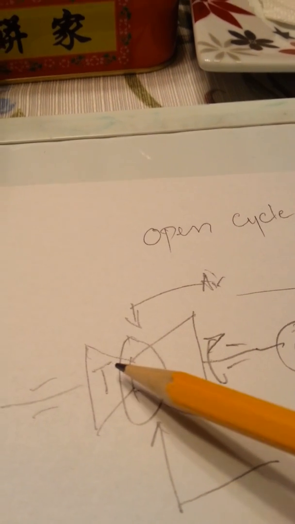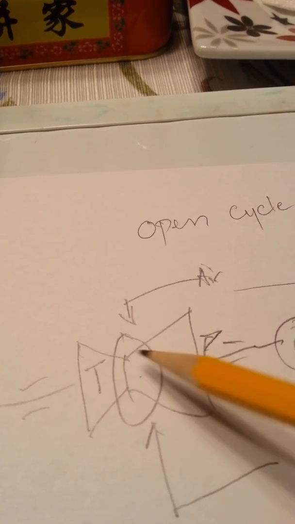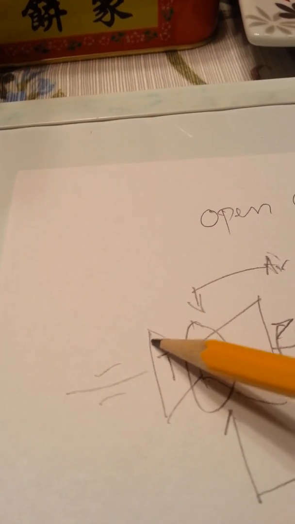After spinning the shaft to make work, the heat exhausts to the smokestack to the atmosphere with very high temperature, normally about 1100 degrees Fahrenheit.